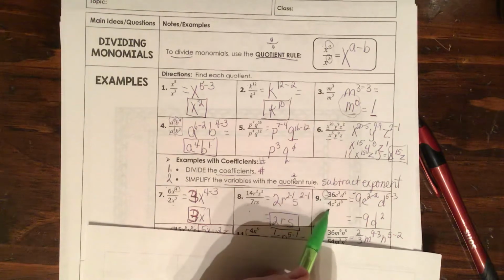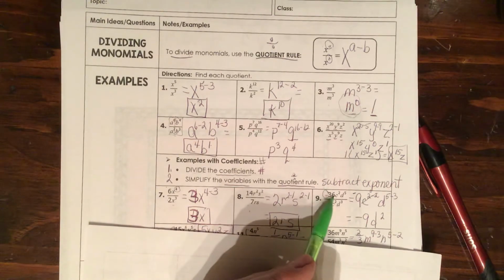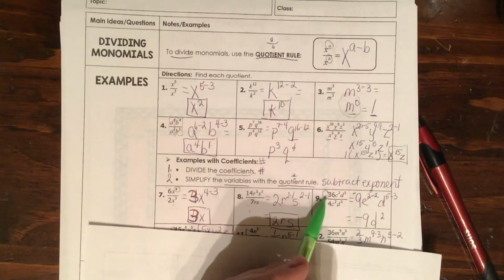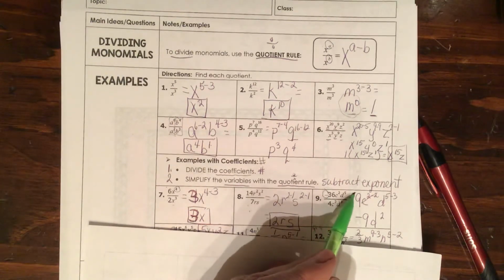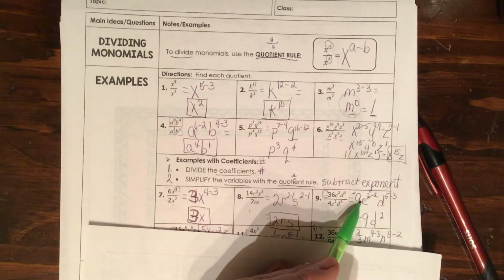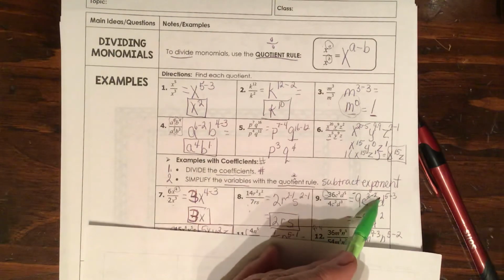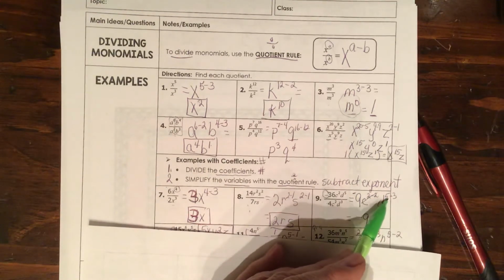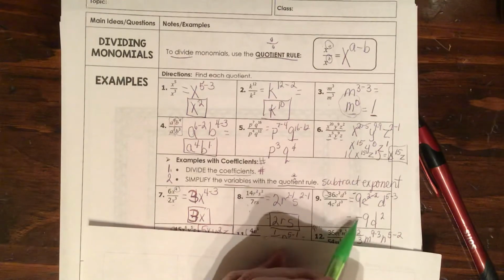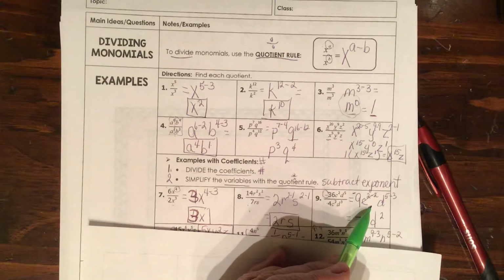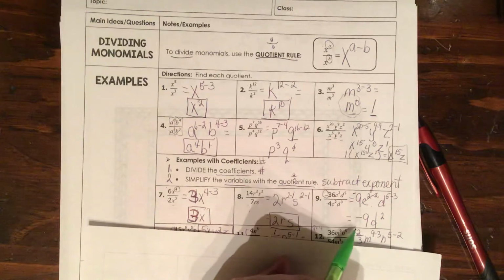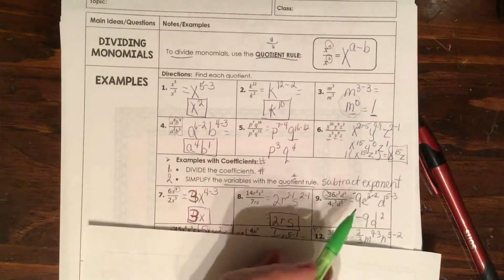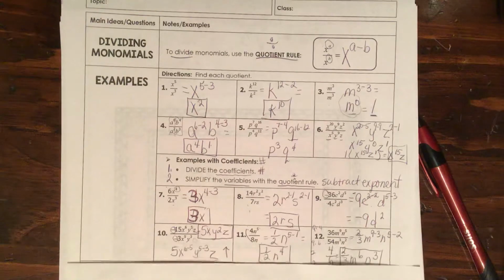Negative 36 and 4. 36 divided by 4 is negative 9. You see the negative right here, so make sure you put the negative 9 right here. C, 2 minus 2. D, 5 minus 3, which equals, the C is just 1, so we don't have to do anything. 1 times 9 is 9. Negative 9d squared, and that's all you have to do on that problem.